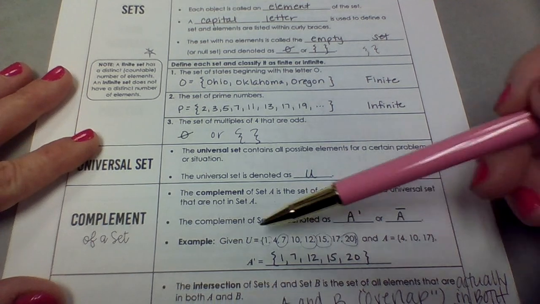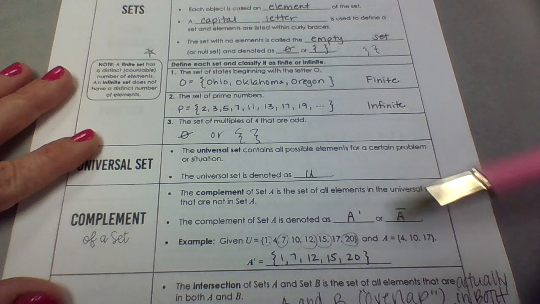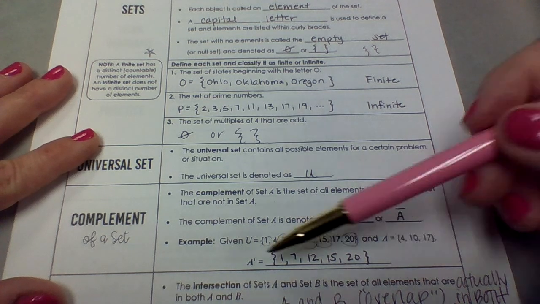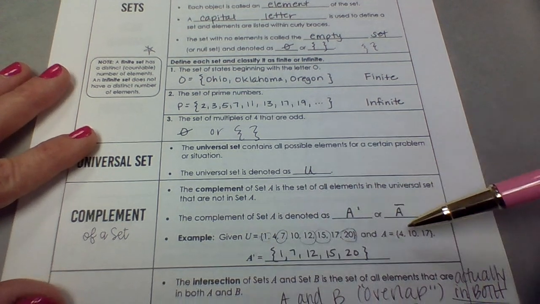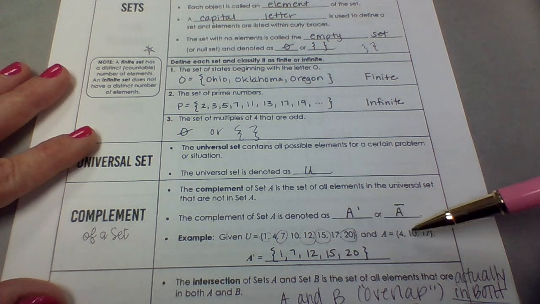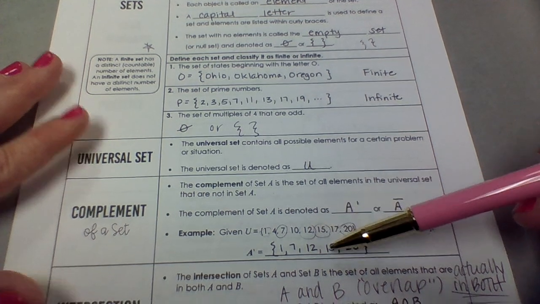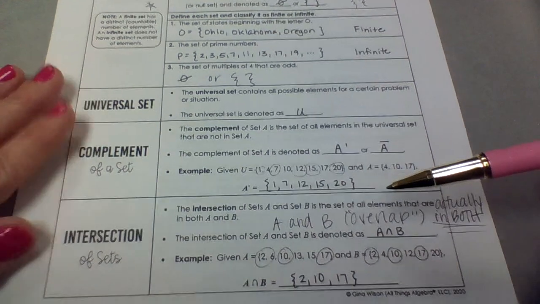So if the set U is all of these, and the set A is all of these, what would be the complement of A? I know it's the complement of A because it has that A prime mark. So the complement of A would be everything over here that is not over here. Since 4, 10, and 17 are over here, whatever is not 4, 10, and 17, we put as the complement. Make sure you know what the complement of a set is.